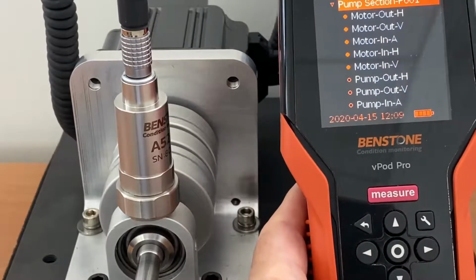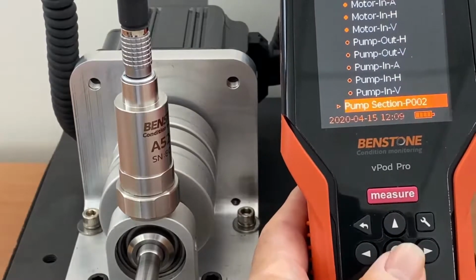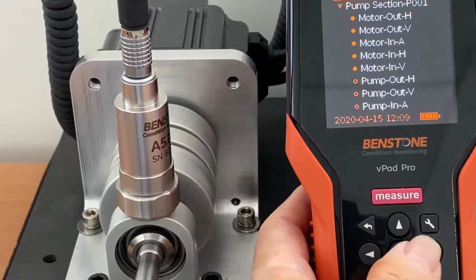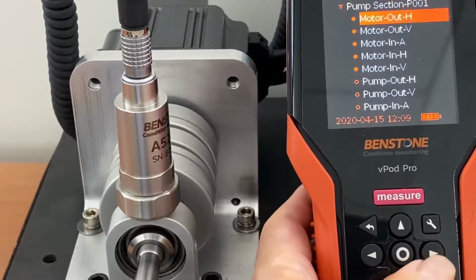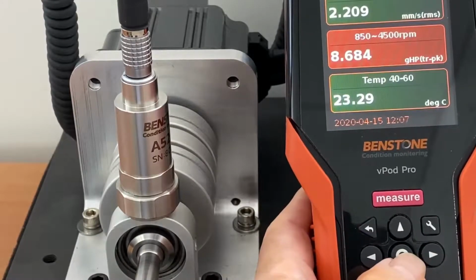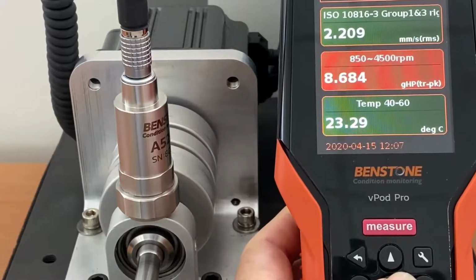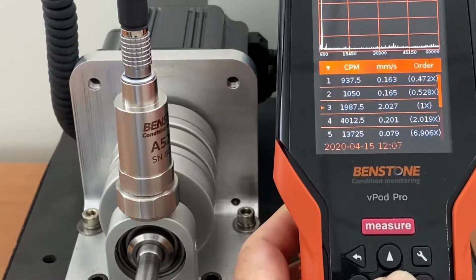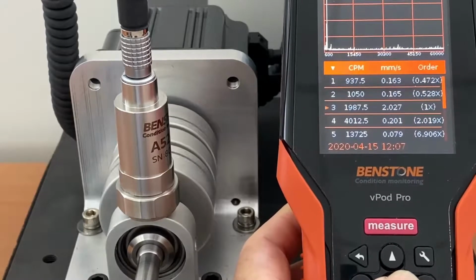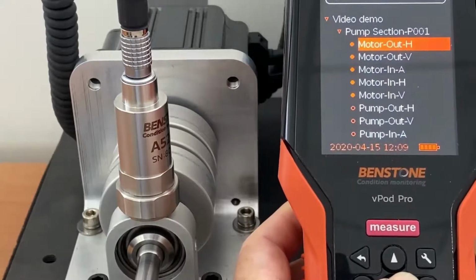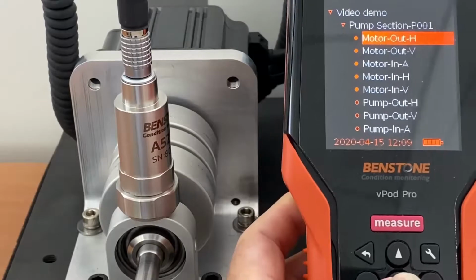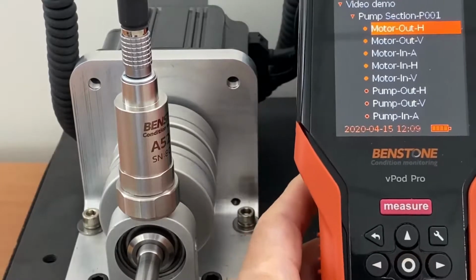Now if we go back to the point to look at the archive data, you can select the point that you wish to look at by pressing the OK on the vPod Pro, and it will display the measured and saved values. Press OK again, and now we can view the spectrum of the data points selected. And once again press OK, which will bring us back to the route mode.